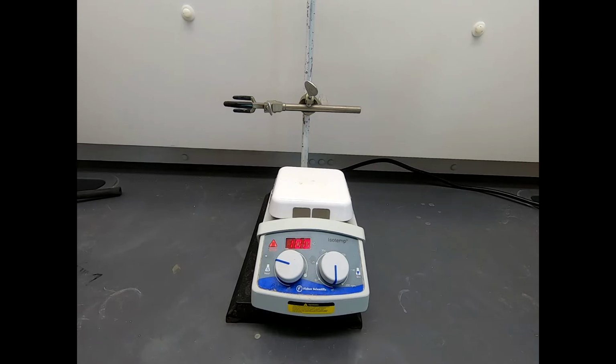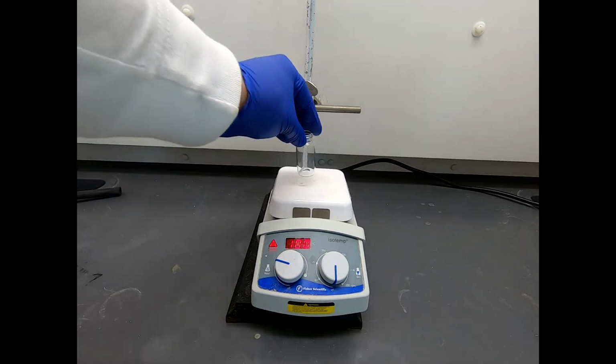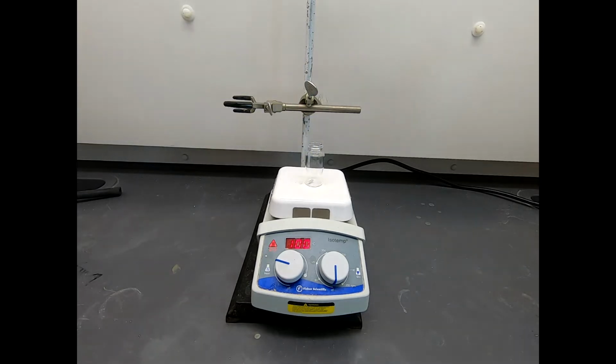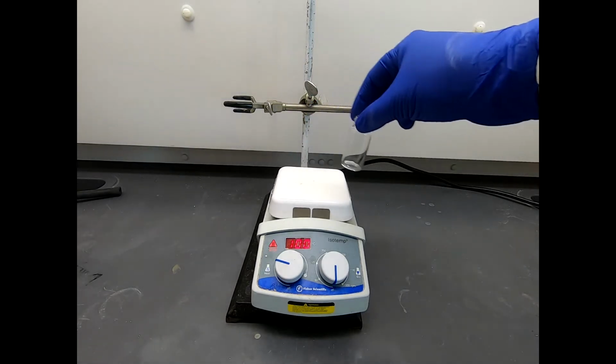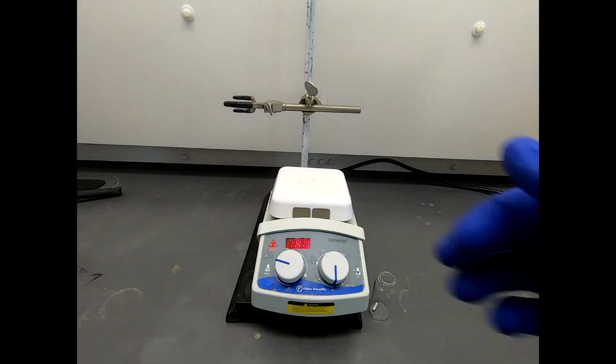Well, here we are in the hood, and this is going to be our reaction flask, a 20 milliliter acetylation vial. And you might notice something. You might notice that I am wearing gloves.